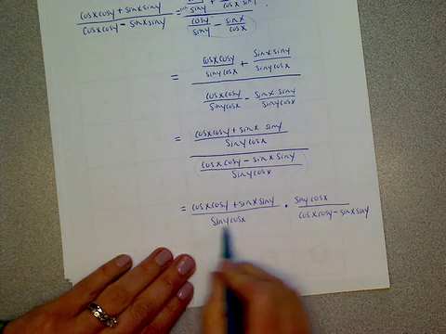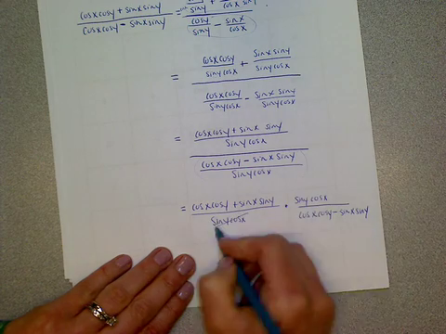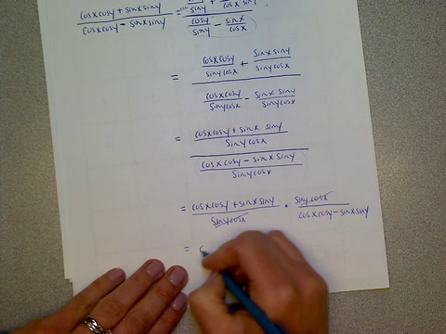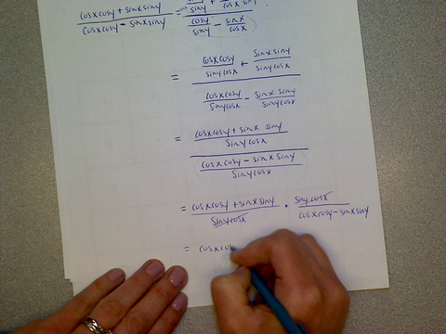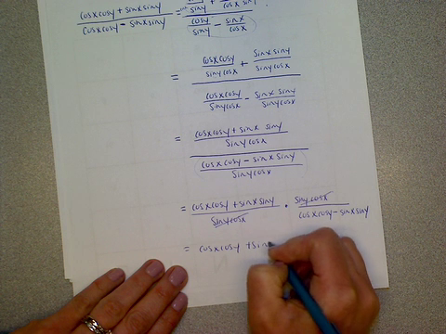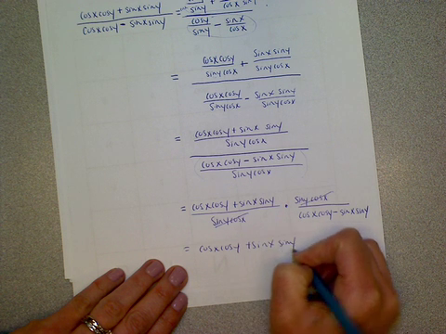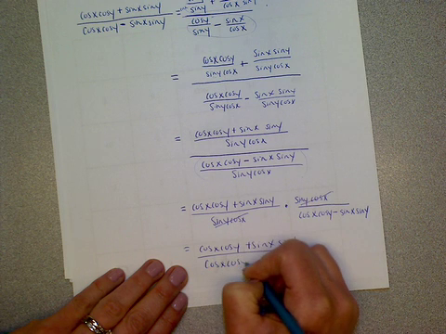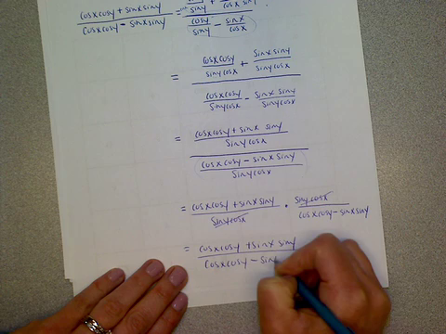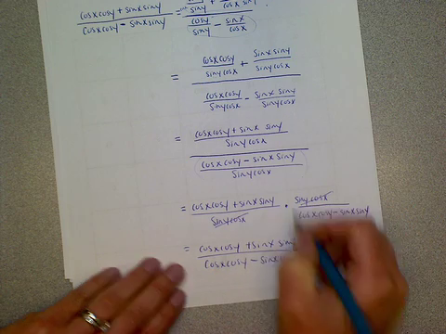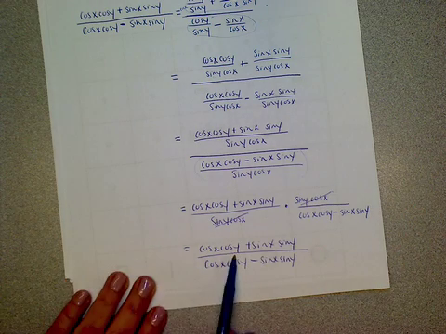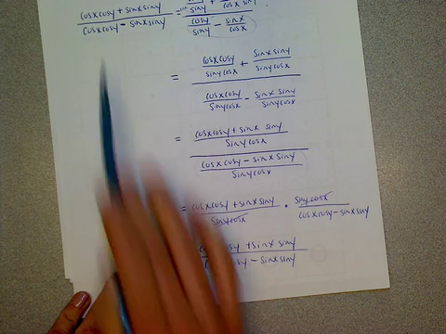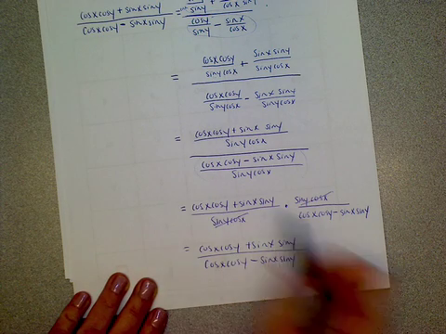And these two pieces will reduce, and we're left with cosine x cosine y plus sine x sine y all over cosine x cosine y minus sine x sine y, which is exactly where we needed to end up. They're the same thing.